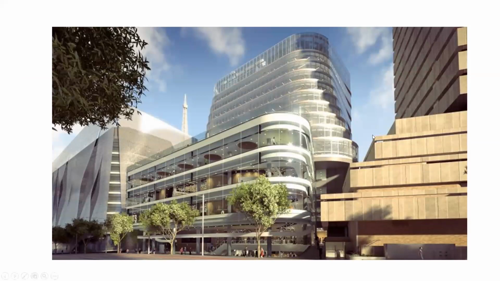This is our beautiful new building. We have the brown paper bag at UTS, the cheese grater, which is the engineering building, and we now have the wedding cake, which is our UTS Central. So I'm hoping that one day you will be able to visit our campus when we're allowed to travel again.